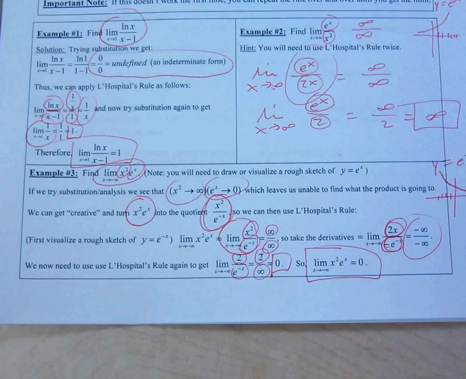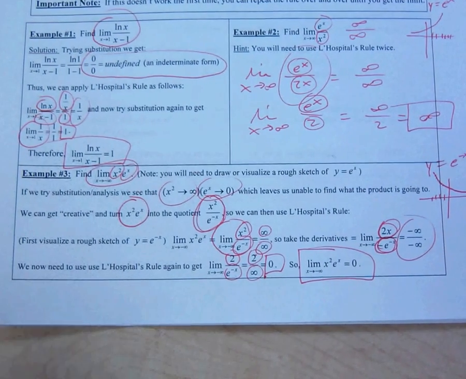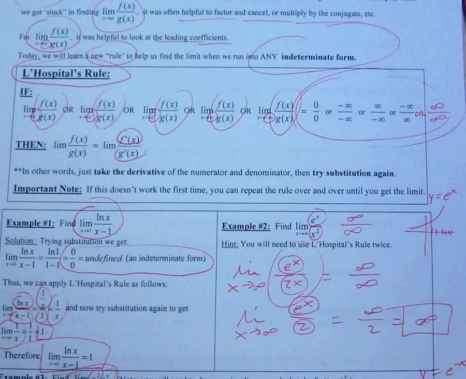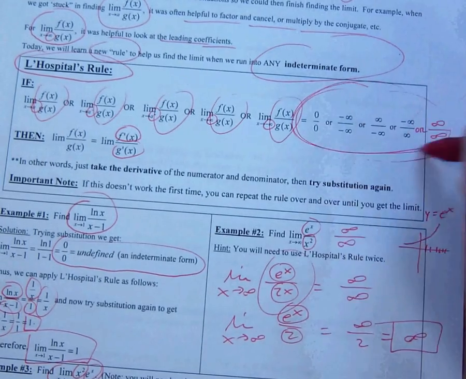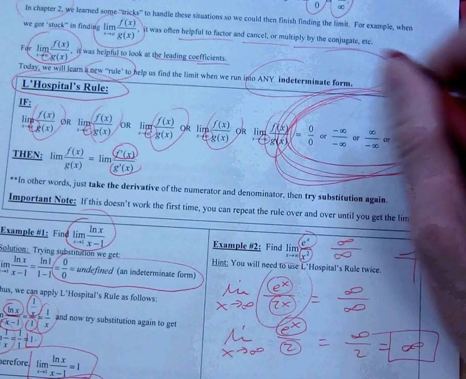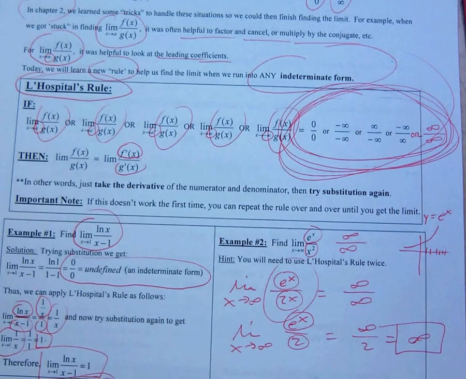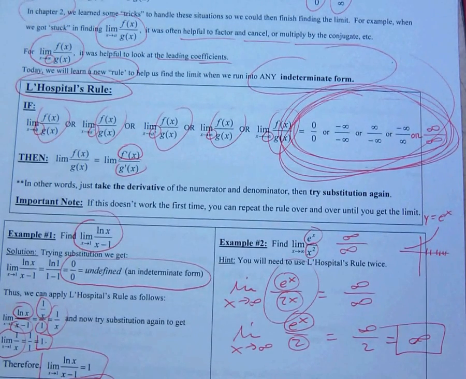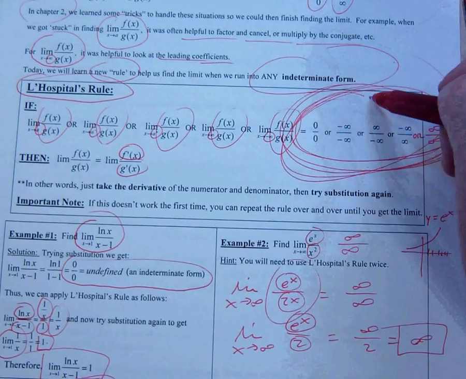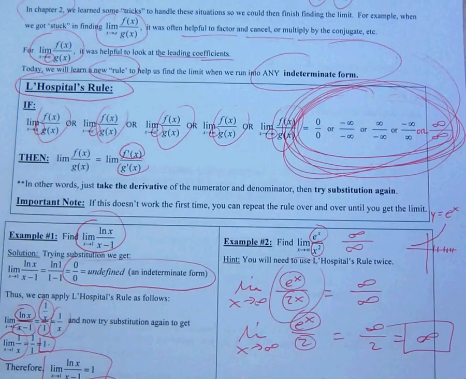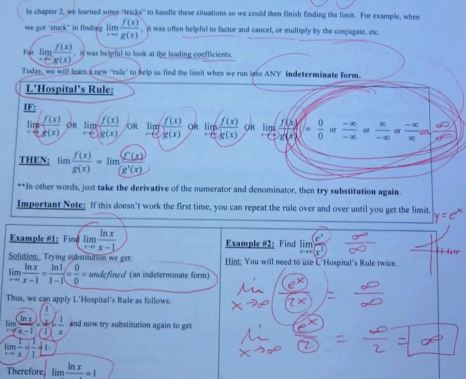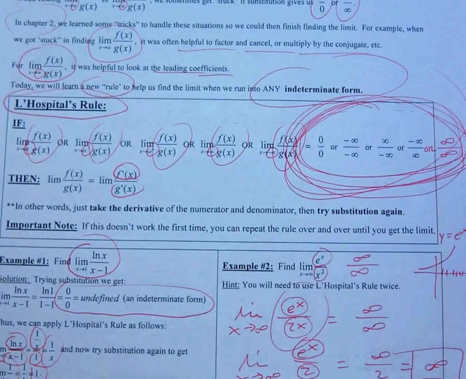But again, I want you guys to understand, the only time you can use L'Hopital's rule is when? Here. I can't emphasize that enough. Got it? It's not just any time you get stuck. It's only when you get this kind of stuck. Is that clear? Yes? Or no? Yes.